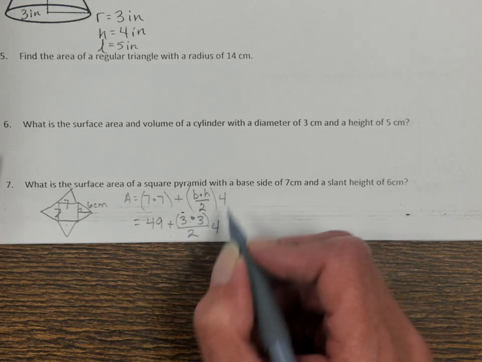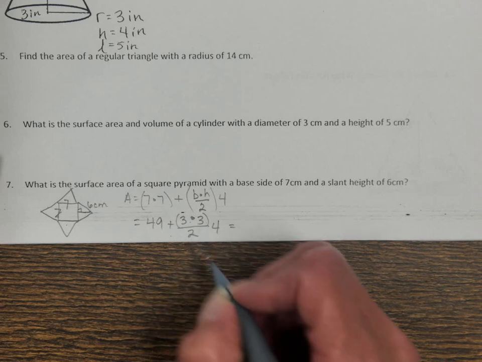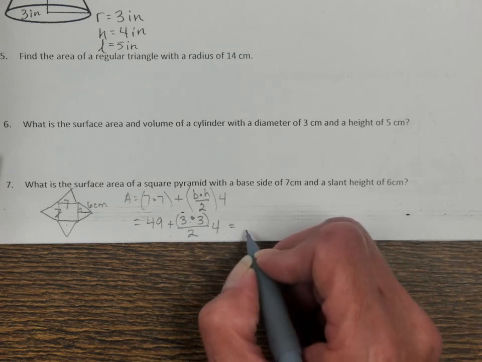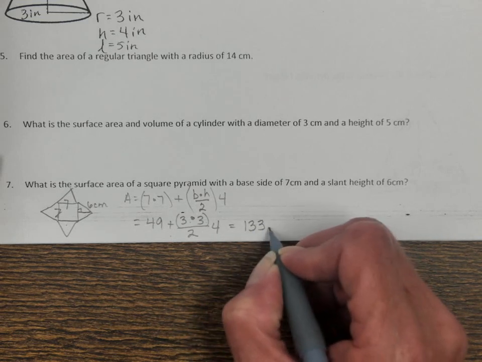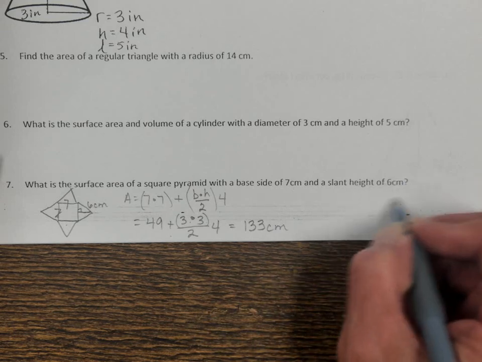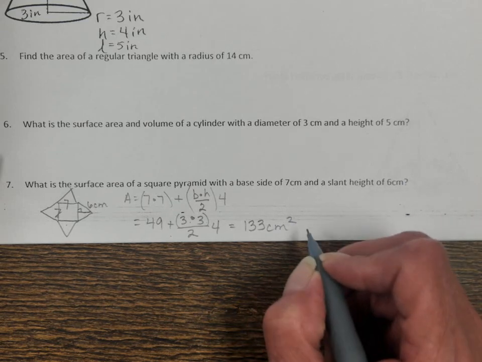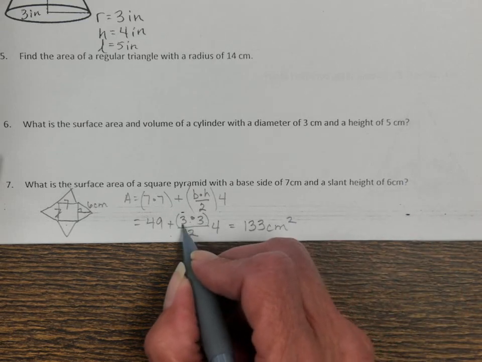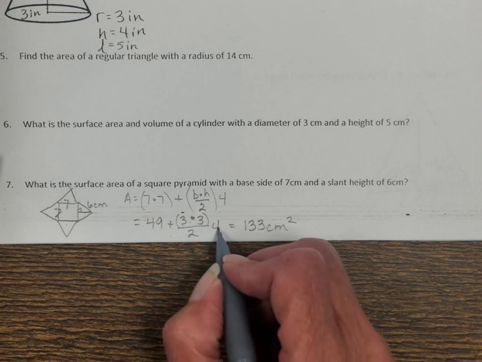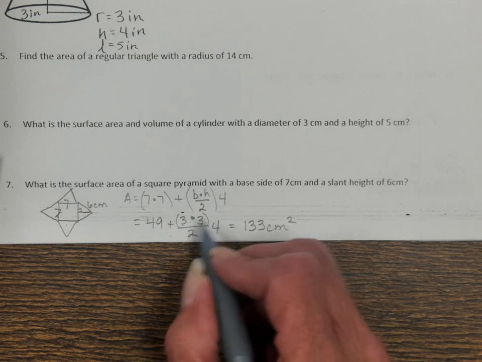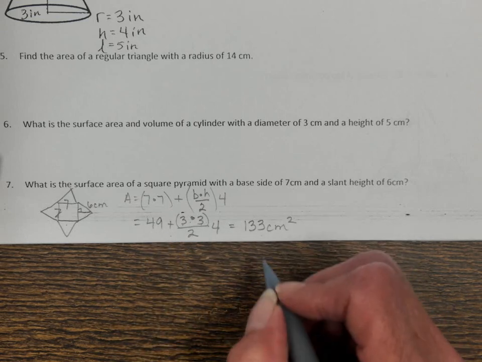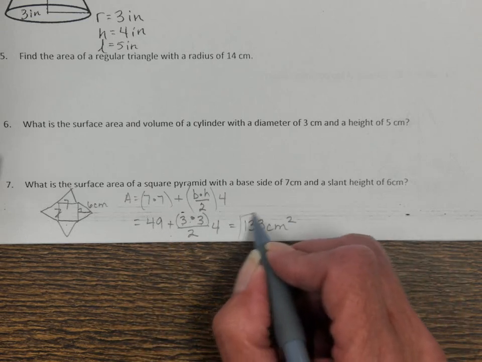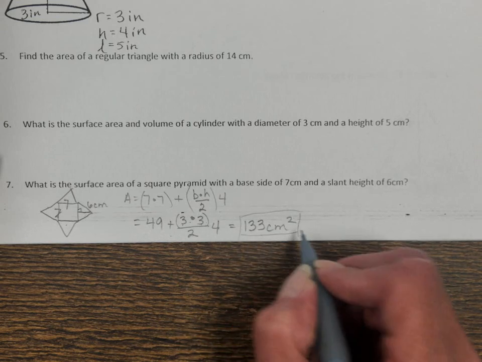And I put that into my calculator. So 9 divided by 2 times 4 plus 49 is going to give me a total of 133 centimeters. It is area, so it is squared. Now I will tell you that 3 times 3 times 4 divided by 2 is going to give you 84. So 84 plus 49 is where I got 133 centimeters squared.